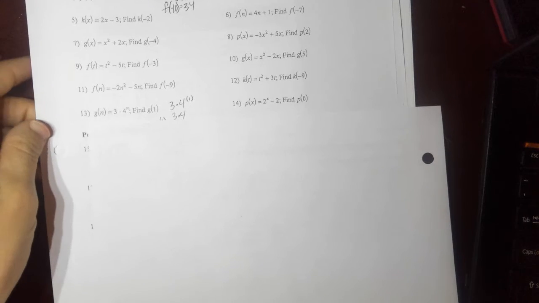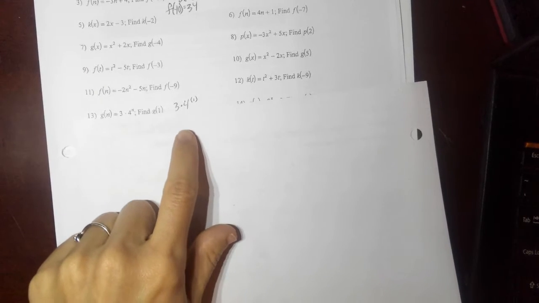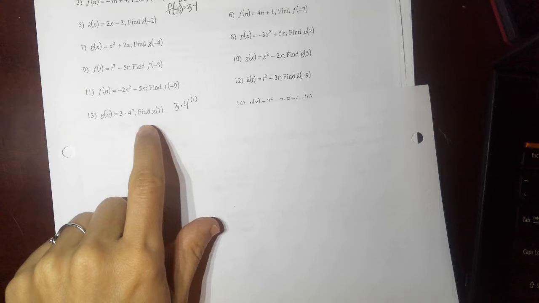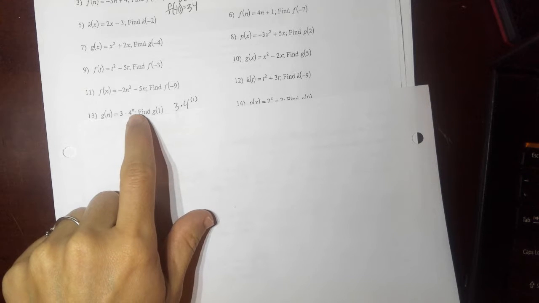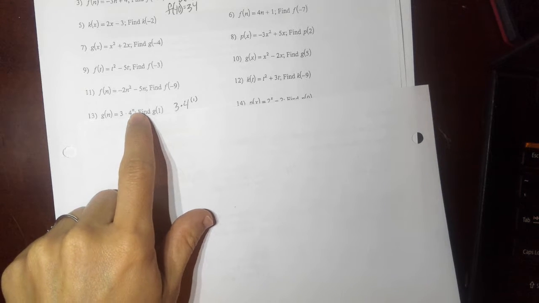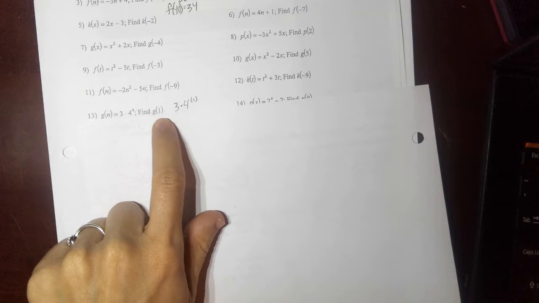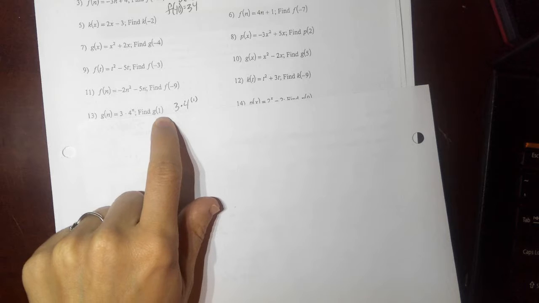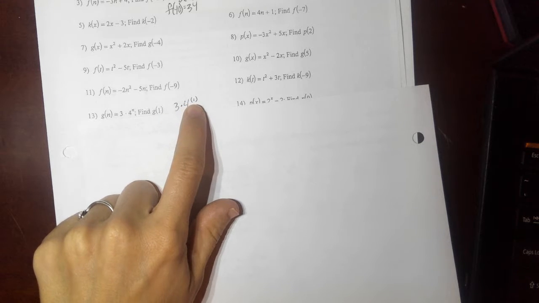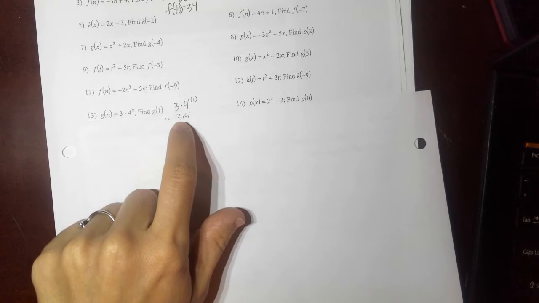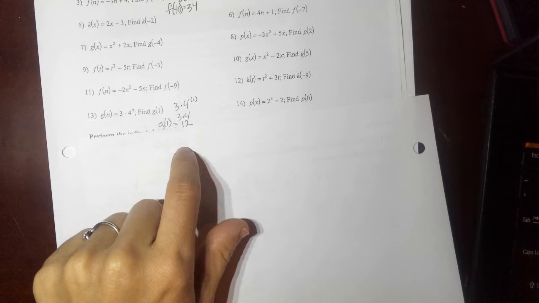And then when you get down here, it's not that much harder. I gave you an example of this so that you wouldn't be thrown off by the variable being in the exponent place. You're just going to treat it like anything else. You put the number value they give you in the parentheses up there. 4 to the first power is just 4. 4 times 3 is 12.